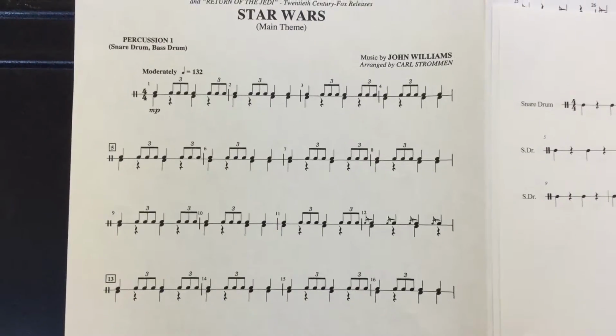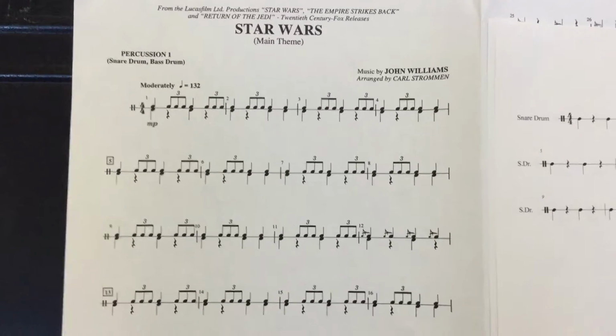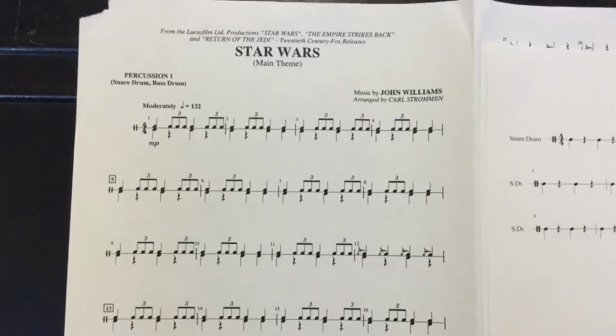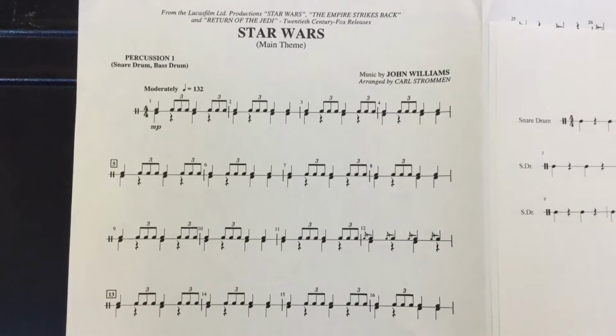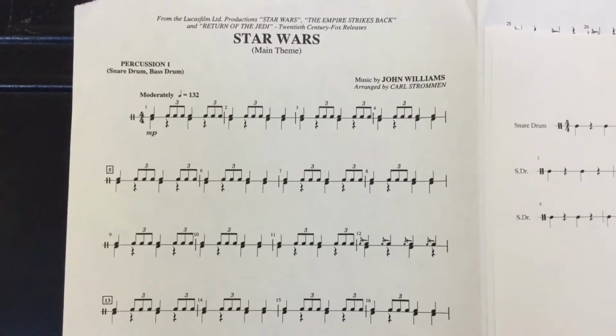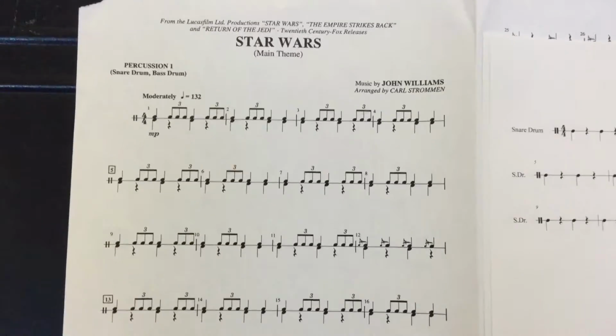This is the example of a pacing adaptation. In a beginning band rehearsal, if I were to pass out the music to Star Wars, we would look at the first 12 measures. Here is the percussion part, the snare drum part. You have quarter notes, triplets, and in the 12th measure, you have 4 quarter note flams.